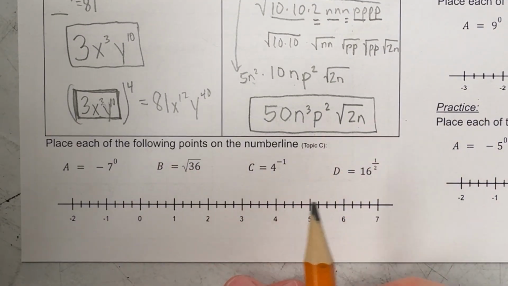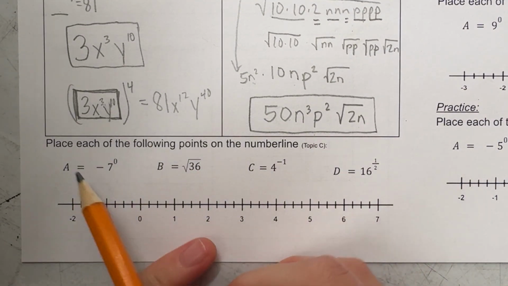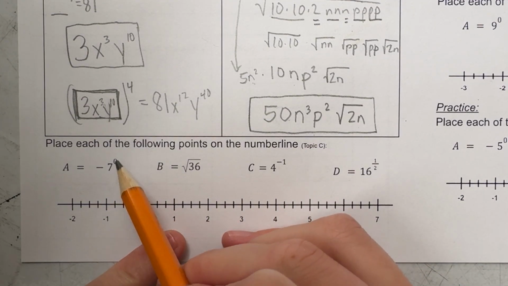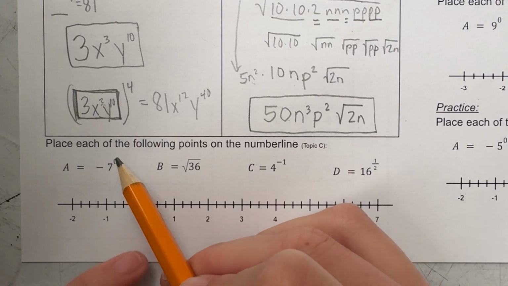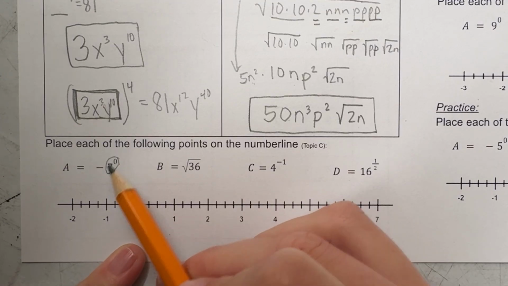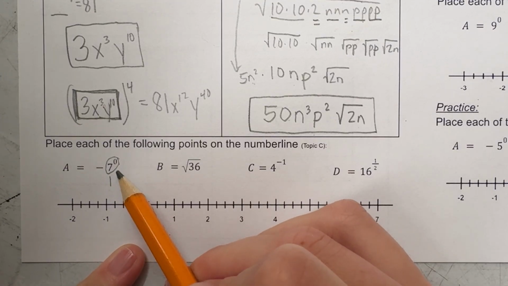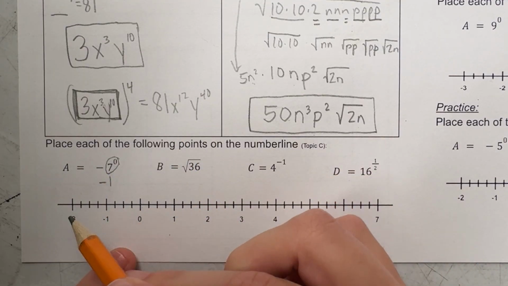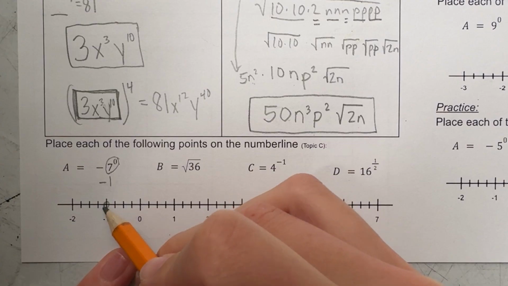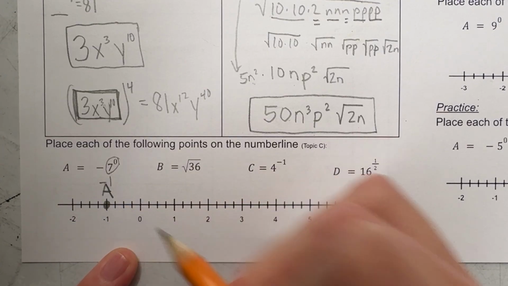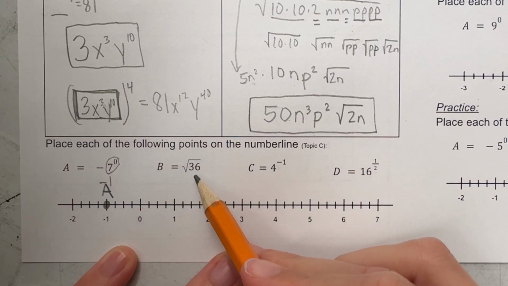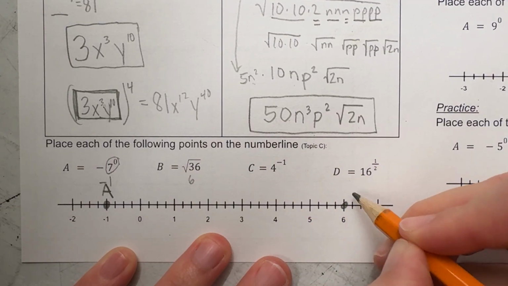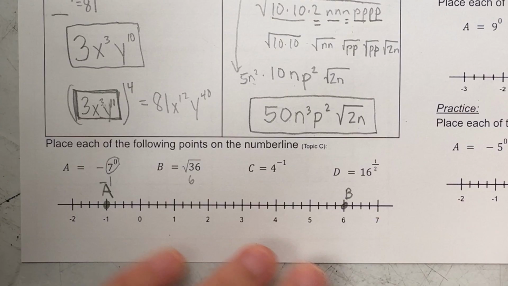This is a new question type and not really a new topic. So let's take a look, and we're going to place each of the following points on the number line, piece by piece. So let's look here. I have -7 to the 0 power. Okay, I know anything to the 0 power is 1. Anything to the 0 power is 1. And then this has a negative in front, so this is -1. So I'm going to go on my number line to -1. This is point A. B says square root of 36. Oh, well, square root of 36 is just 6. So I'm going to place point B here.